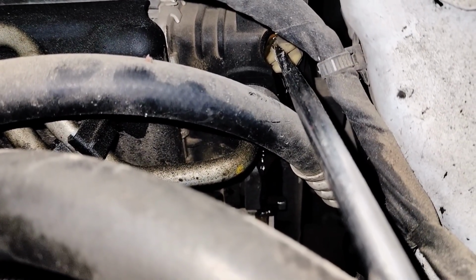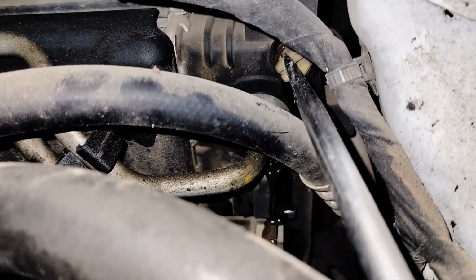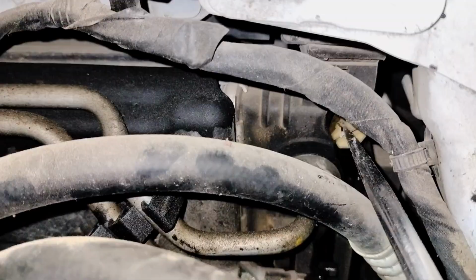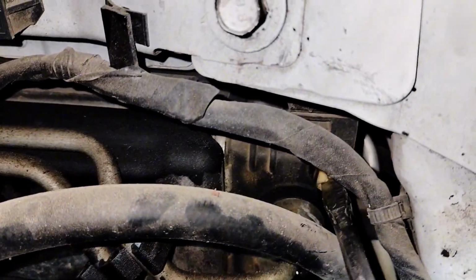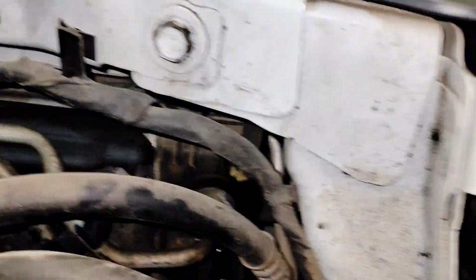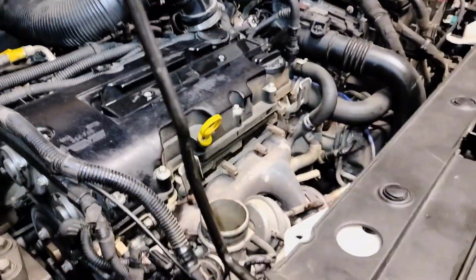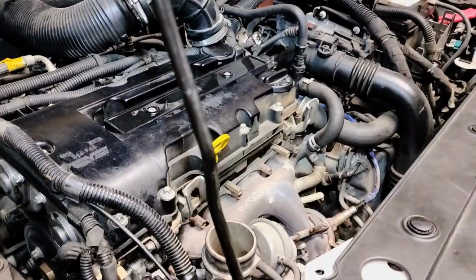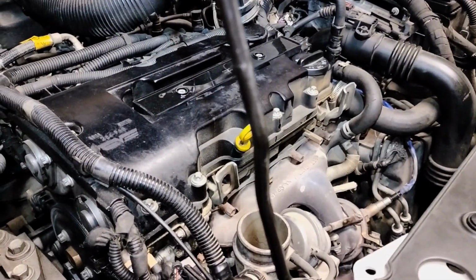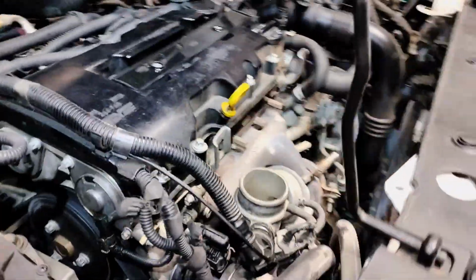I don't want to have a big spill on the bottom either, so that's good enough. Alright, so we're gonna leave it there, and then we're gonna start the vehicle, erase those codes, and see if our cooling fans are gonna start performing normal, not on high speeds.